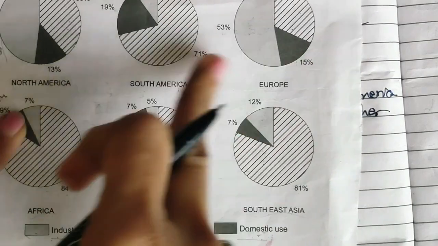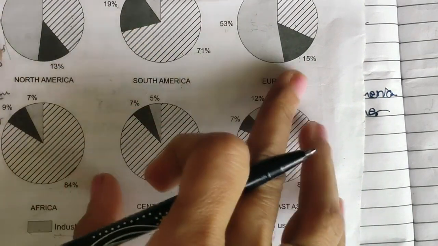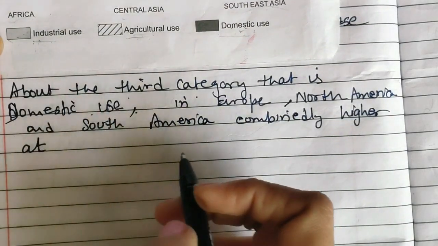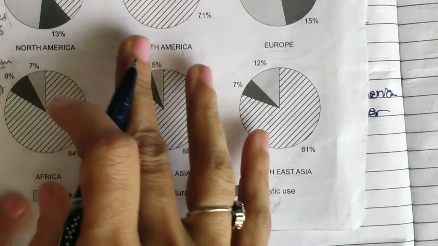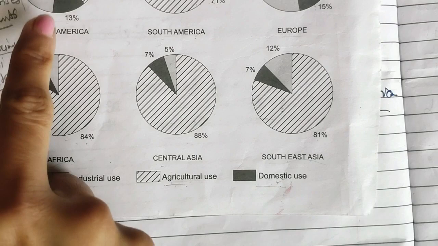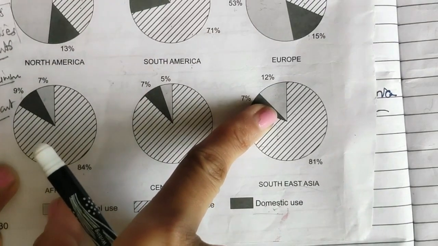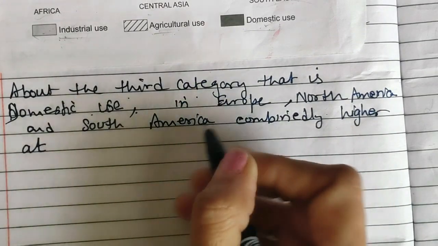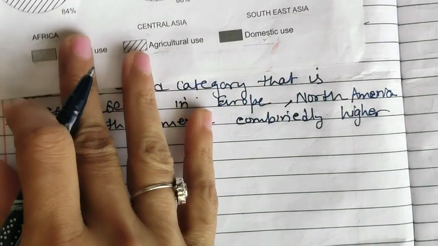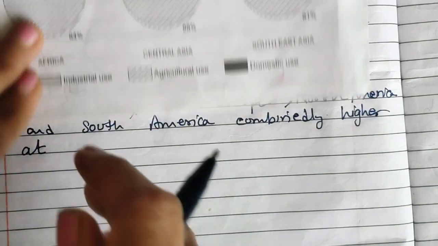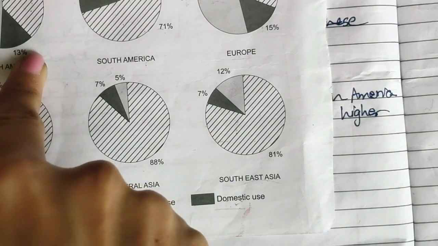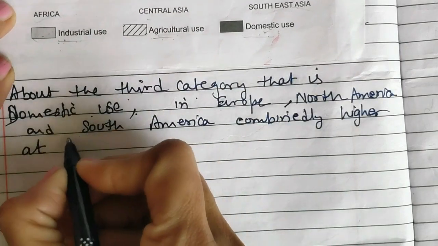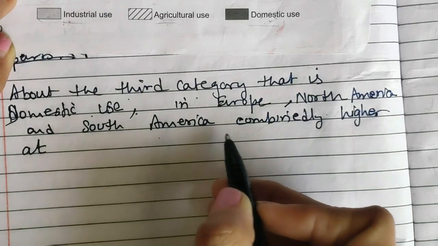You can combine Europe and North America, and then we will just leave this. We will combine these two countries, 12 and 13, combinedly. Let me just count the percentage: 25% plus 13%, 38% combinedly.